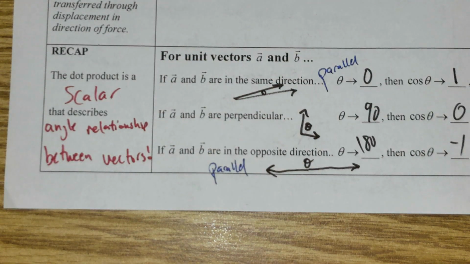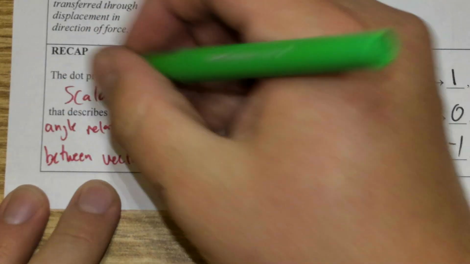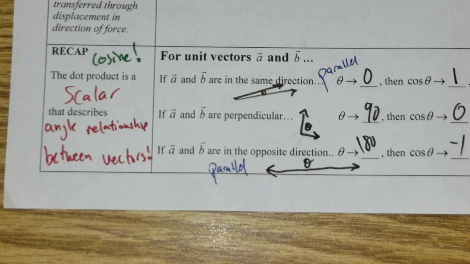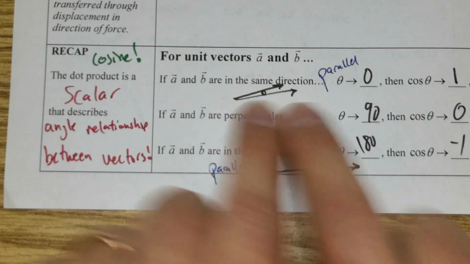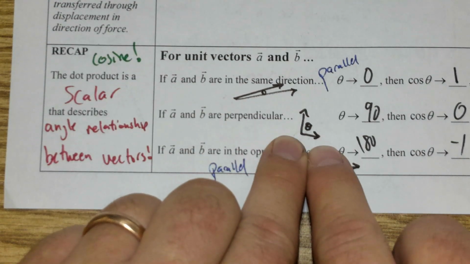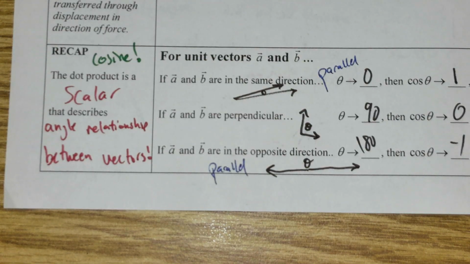And somewhere, in big, grand, bold letters, you should write that this is a cosine angle relationship. Not a sine angle relationship. We'll save that for cross product. It is a cosine angle relationship when it's a good thing that they head in the same direction because it maximizes the value. Whereas if they head in opposite directions, a dot product is minimized. It is giving zero value back.